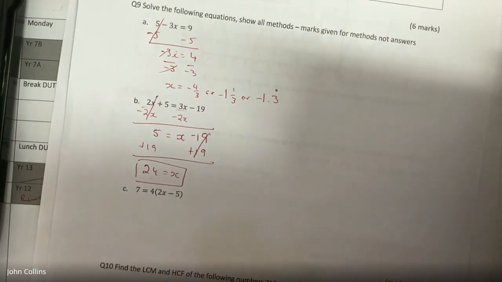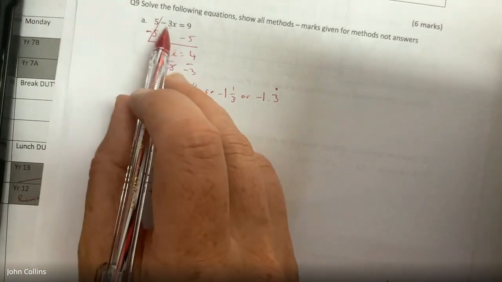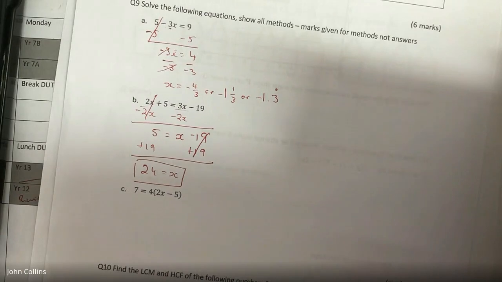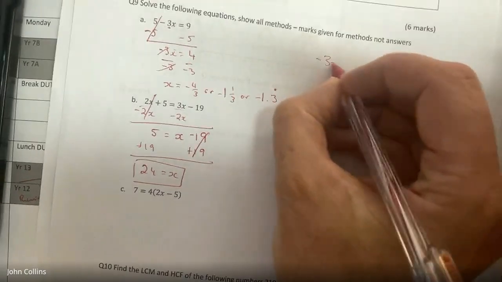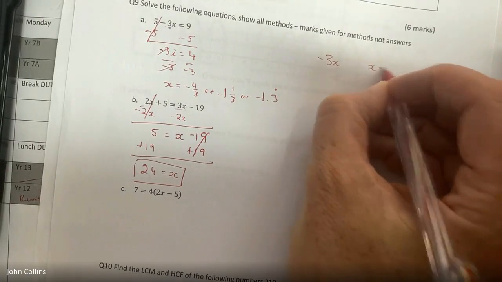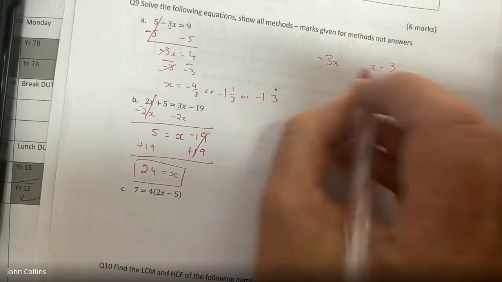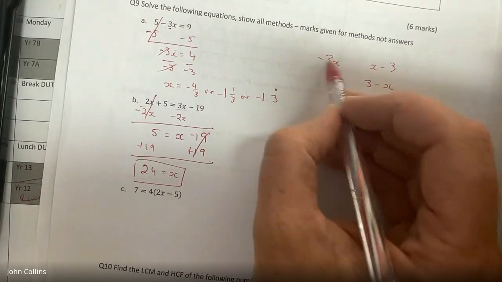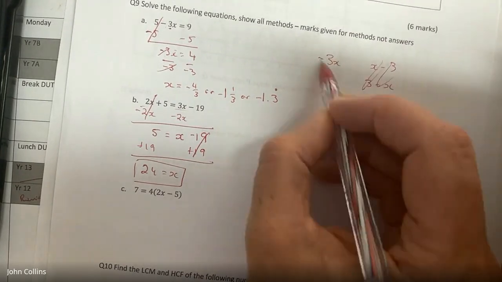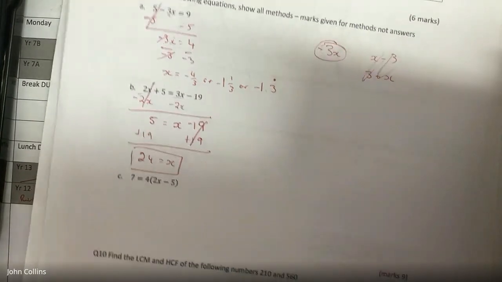Could I add 3? Now that's negative 3 times x. There's no gap here. It's not 3 minus x. So they're tied together. Minus 3x is different than x minus 3 or 3 minus x. It's not the same thing. They're very different. This is a subtraction. This is a multiplication. So be careful of that.